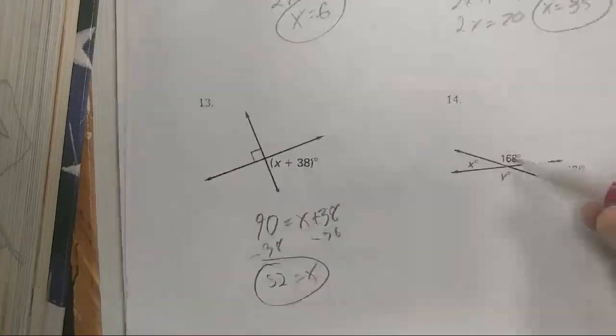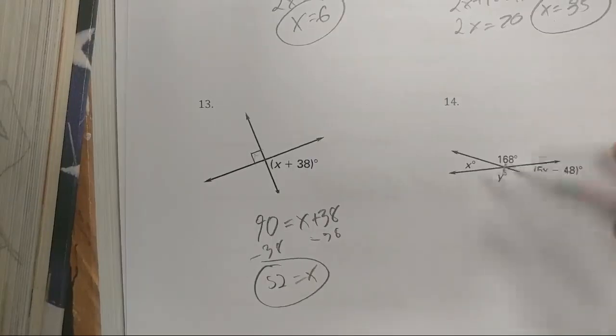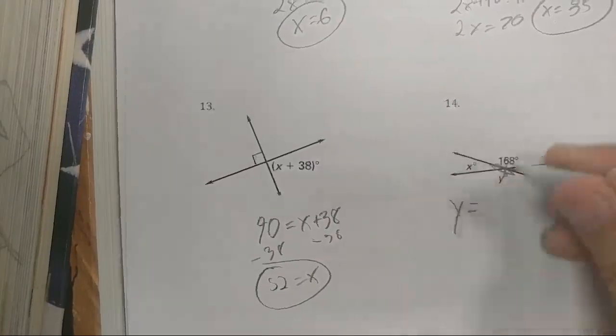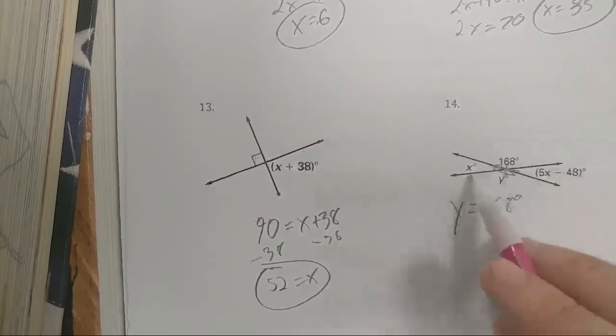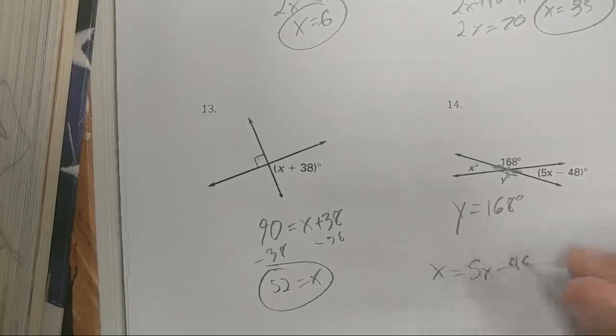Okay, here, this one's easier than the top one. Vertical angles is this one and these. So y is really easy. Y just equals 168. Now, I could do this and do x equals 5x minus 48.